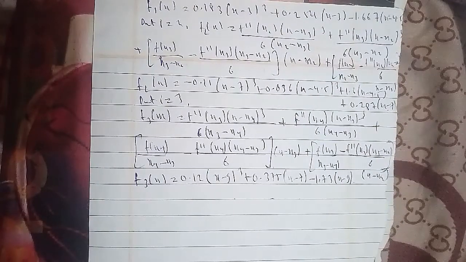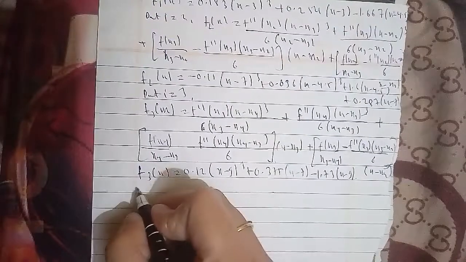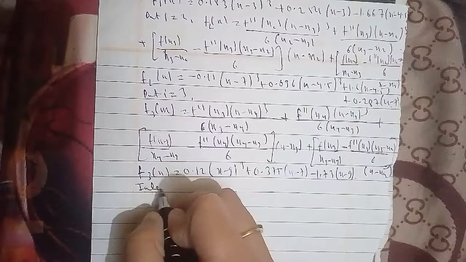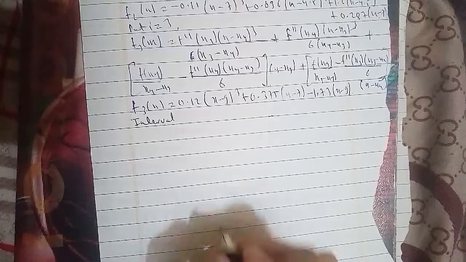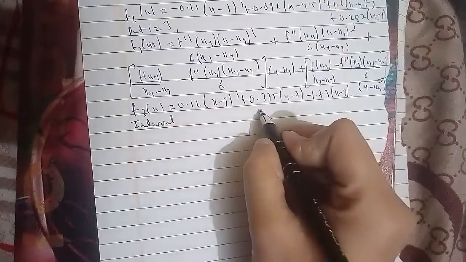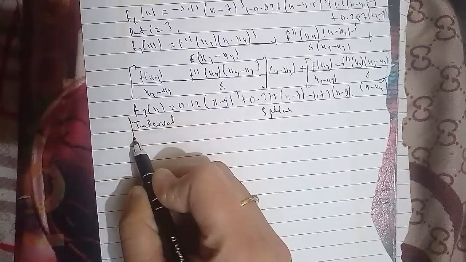So we made a table for intervals and spline. This has been spline. We have intervals.